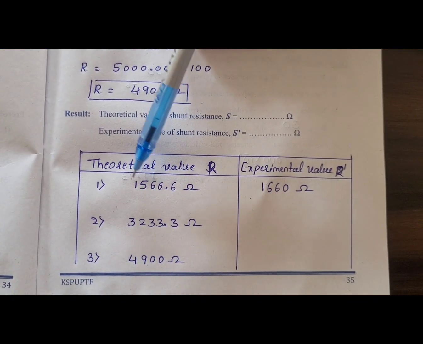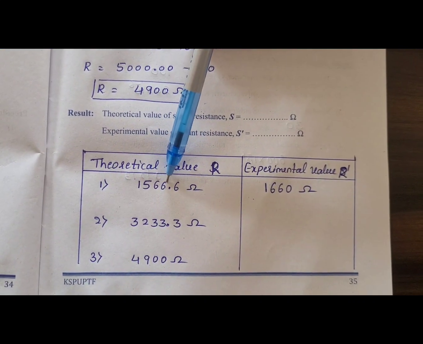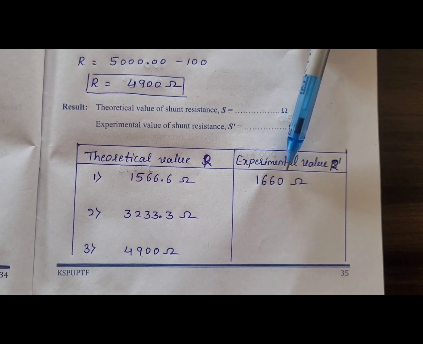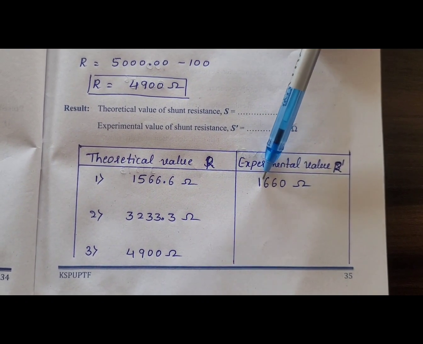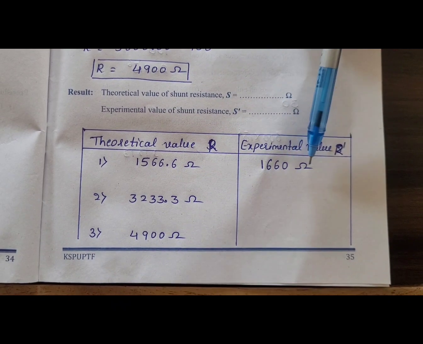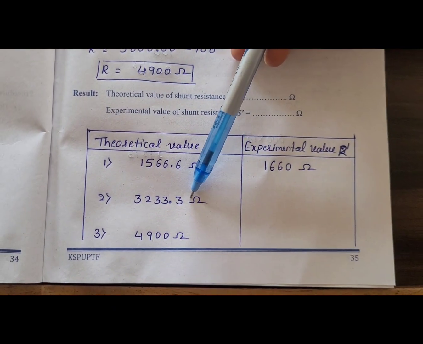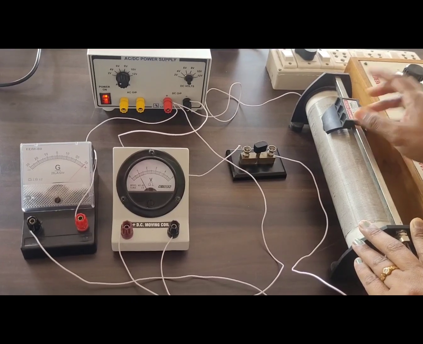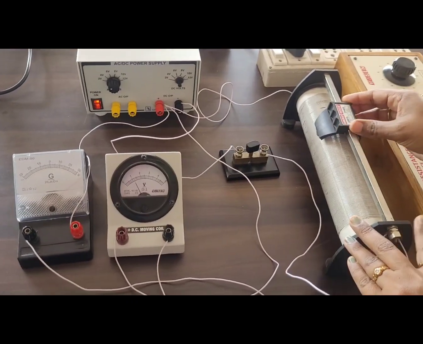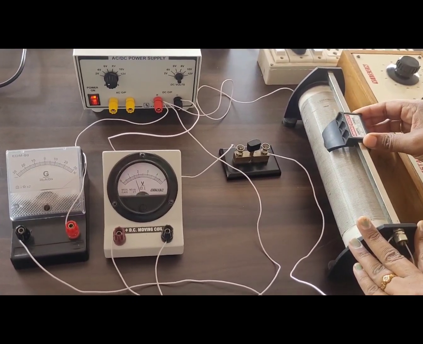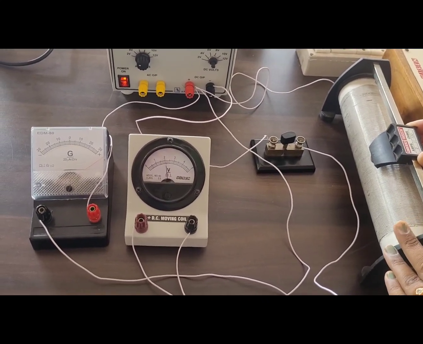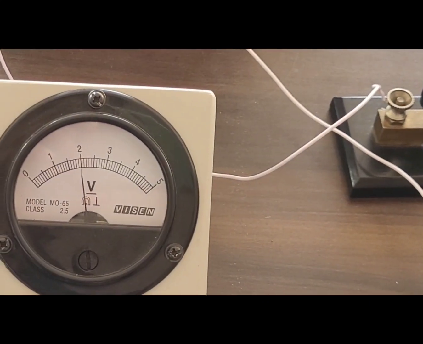For the first trial, for 1 volt, the theoretical value is 1566.6 ohm. The experimental value, R dash, we got equal to 1660 ohm. Now let us go for the second trial. We have to set the voltage for 2 volt. So now, using the rheostat, I am setting the voltage for 2 volt. Now the voltage is 2 volt.